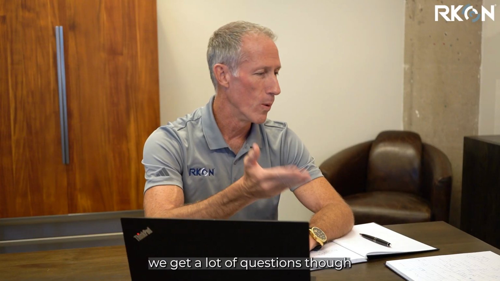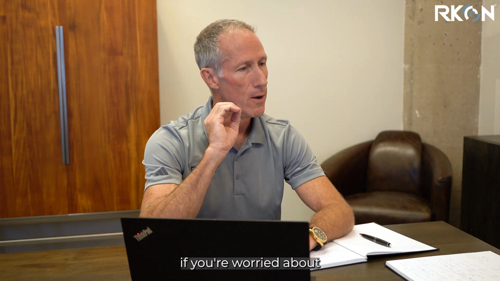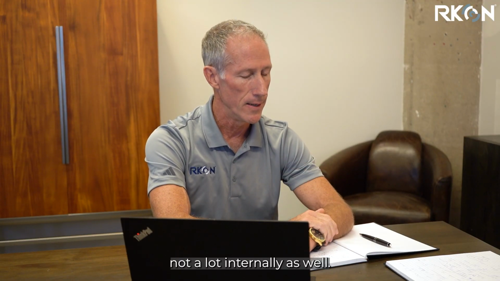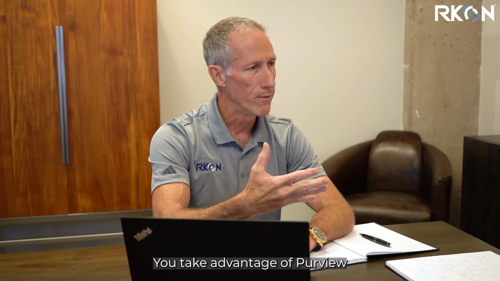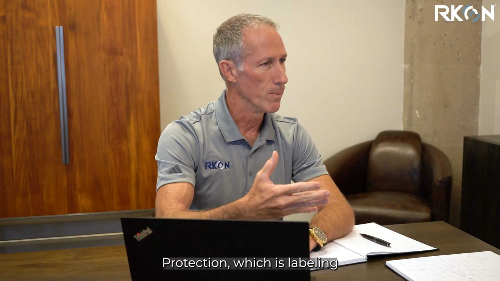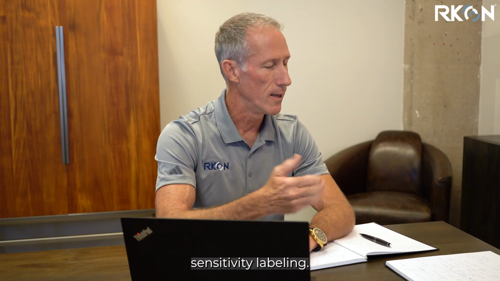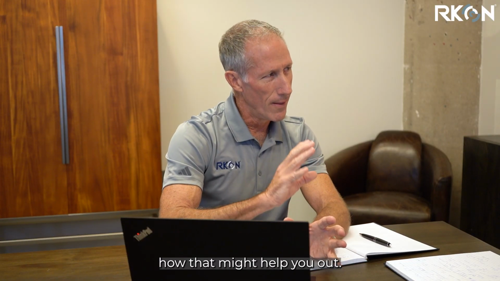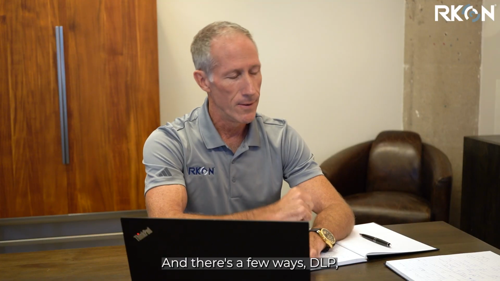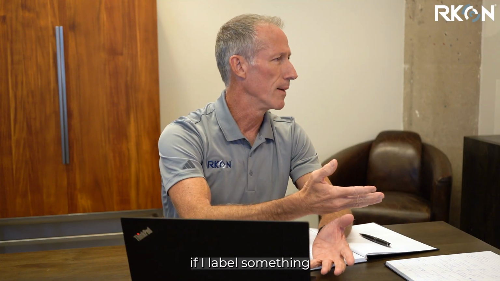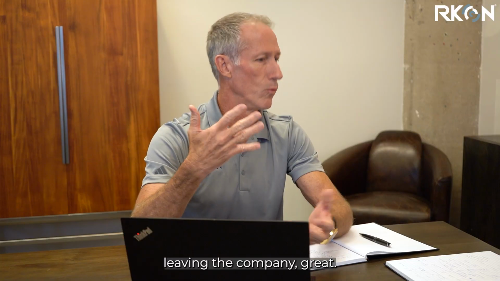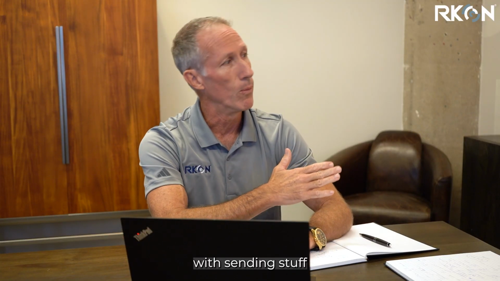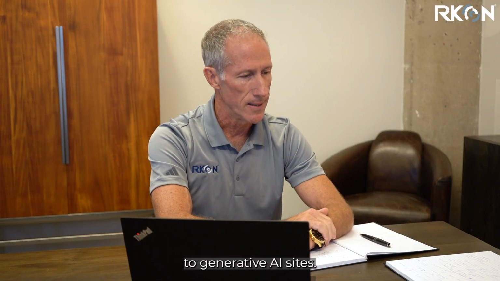Exactly. We get a lot of questions about that because Microsoft, one of their solutions, if you're worried about Copilot internally or externally, but a lot internally, is you take advantage of Purview Microsoft Information Protection, which is labeling, sensitivity labeling. And at a glance, they don't really tell you how that might help you out. And there's a few ways. DLP, if I label something and say I don't want it leaving the company, great. That would help with sending stuff to generative AI sites.